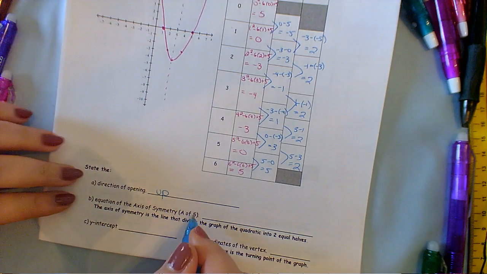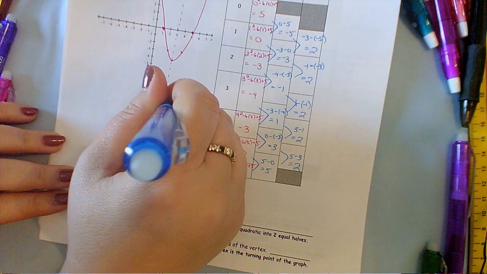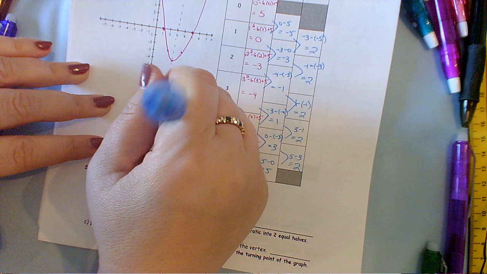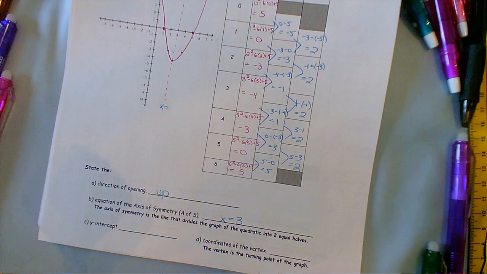The equation of the axis of symmetry. x equals, oops, why did I put 0? x equals whatever number it crosses at. x equals 3 in this case, because that's the number it cuts through on the x-axis. So that's our mirror line.